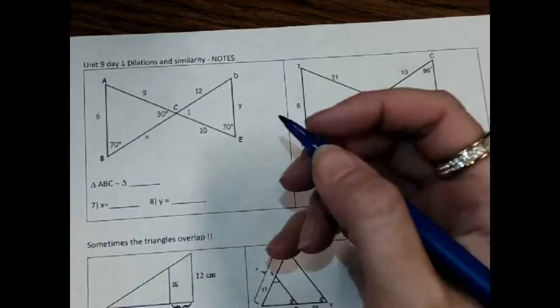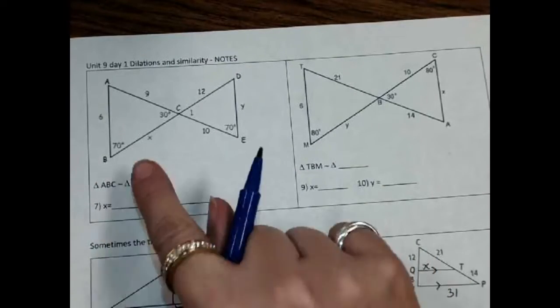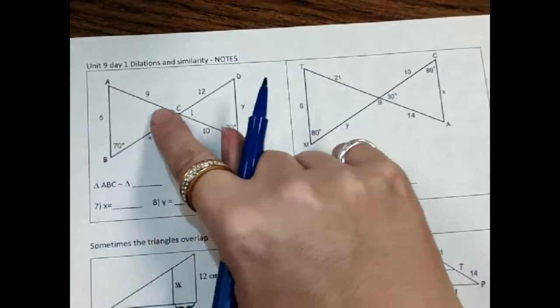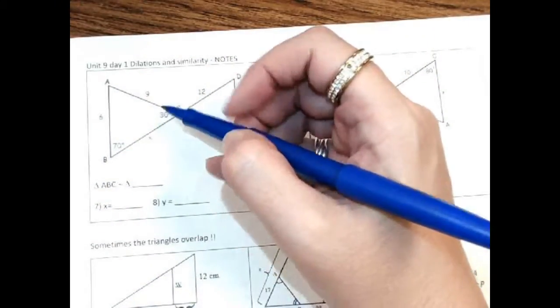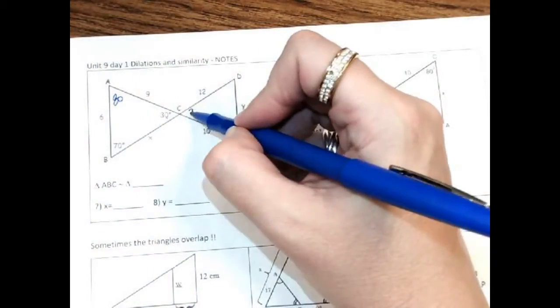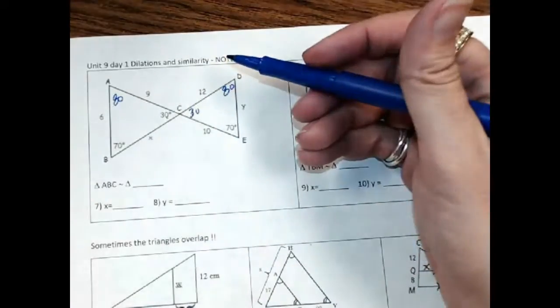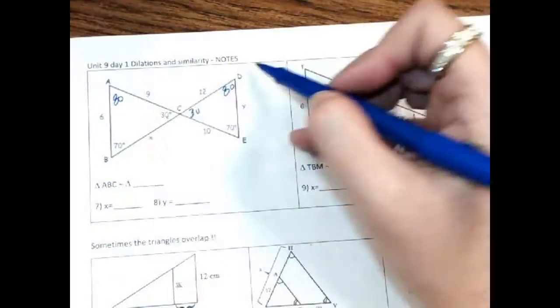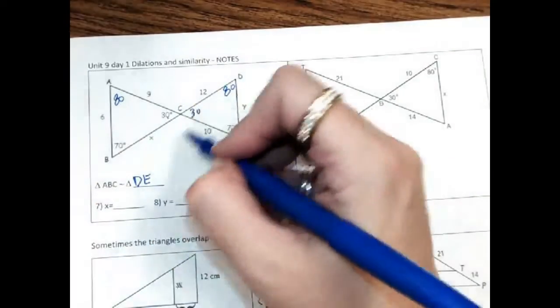On problems like this, if it's not really obvious which sides go together, you need to look at the angles. First of all, these three angles in this triangle should add up to 180. So if I add these together and subtract from 180, I can find that that angle is 80. If this is 30, this is 30, and this angle has to be 80. That helps me match up which angles go together. A goes with D, B goes with E, and C goes with C.